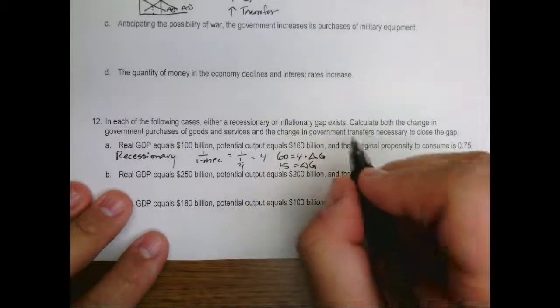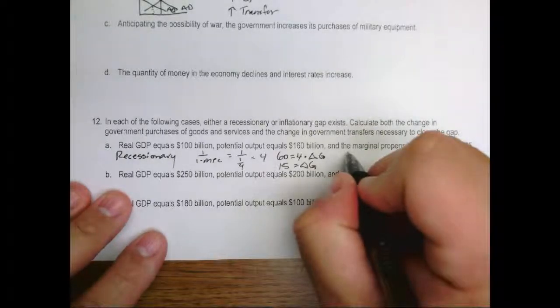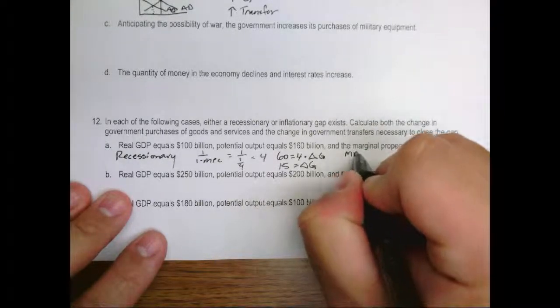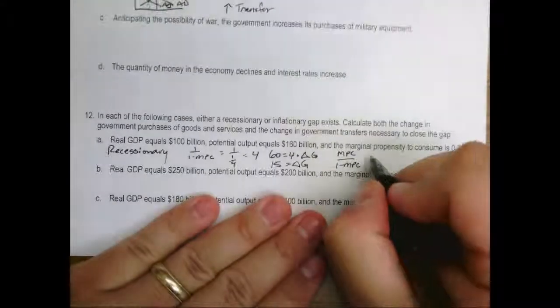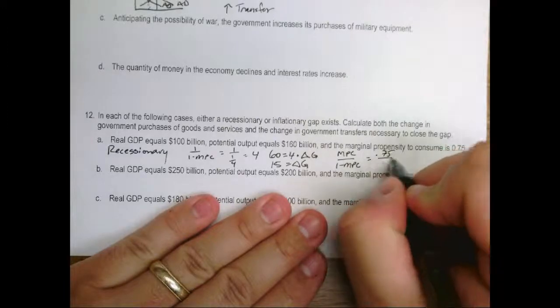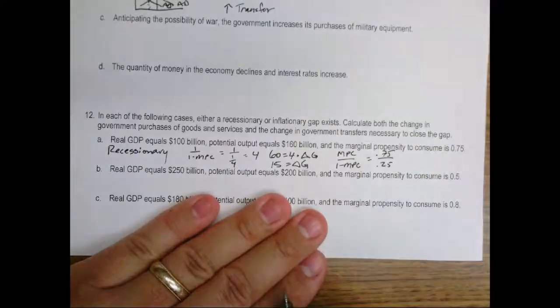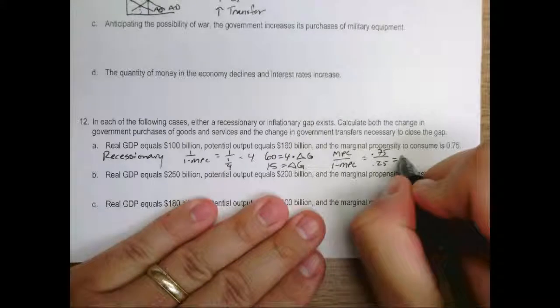When it comes to taxes, or transfers, we know that the multiplier is a little bit smaller. We know it's MPC over 1 minus MPC. So in this case, it's 0.75 divided by 0.25, which tells us the multiplier is 3.